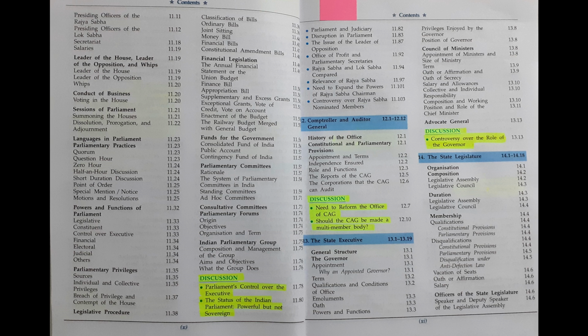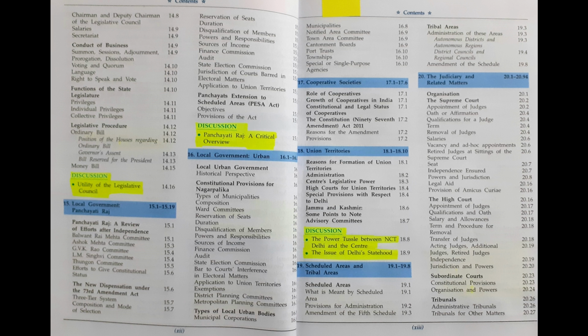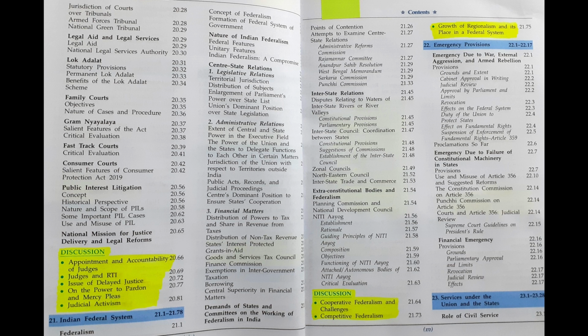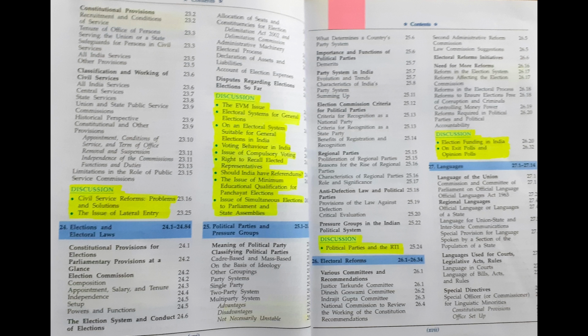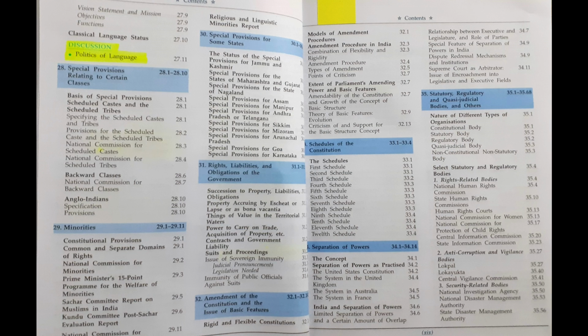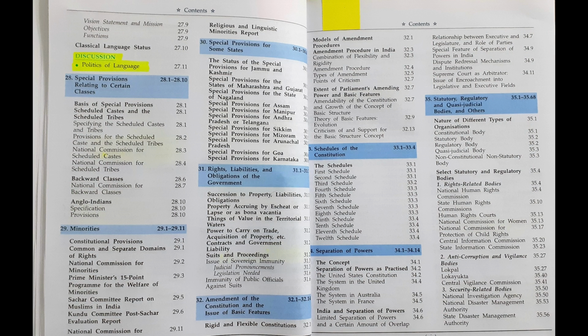A unique feature that distinguishes this book from other books of this kind is the discussion of topical issues at the end of most chapters. These topics have been selected with care, some of them reflecting current importance and interest. The discussion will help readers understand a constitutional provision in the light of its practice and form opinions on various issues. They will be most useful in tackling questions in the mains paper or at the interview.